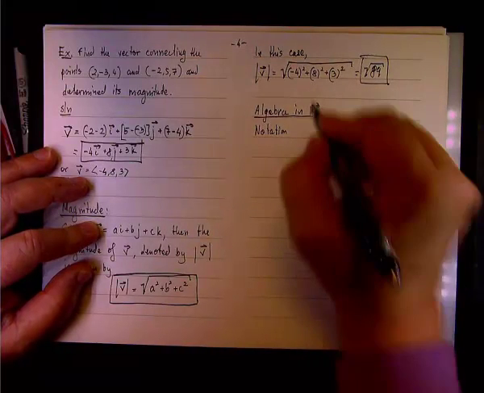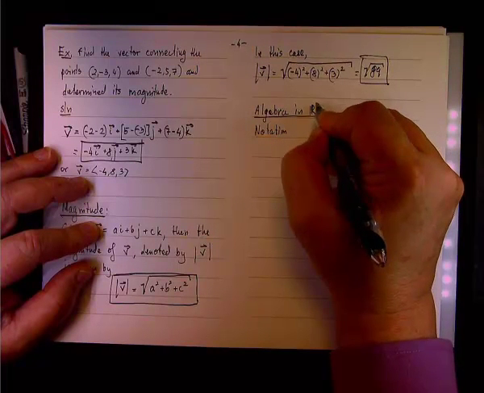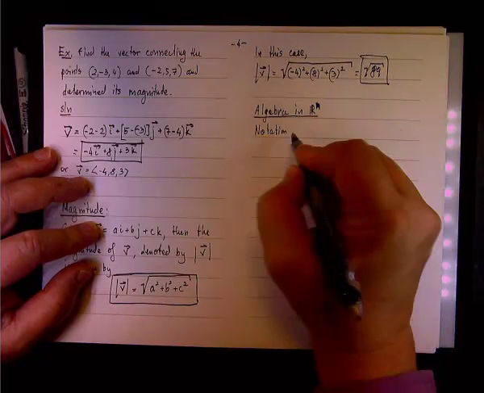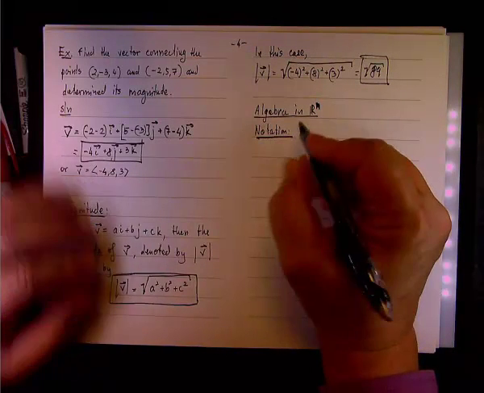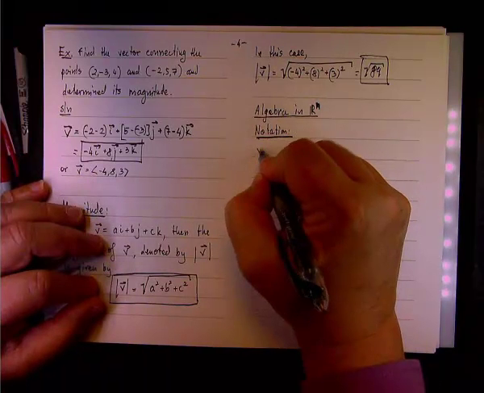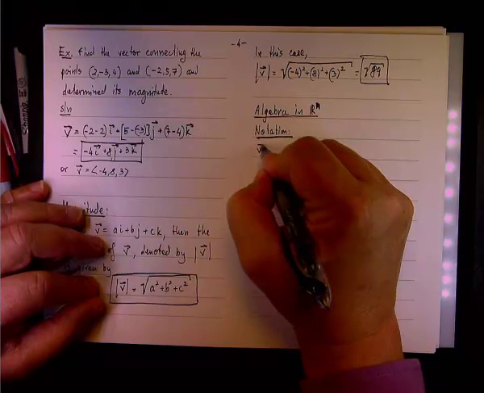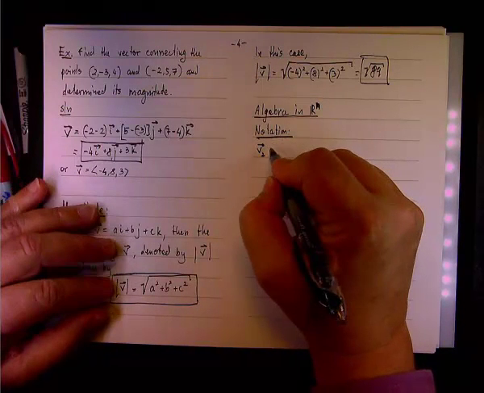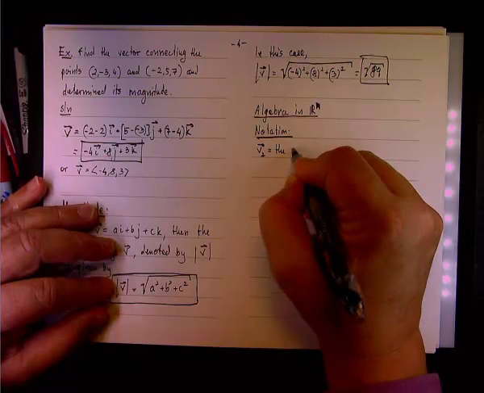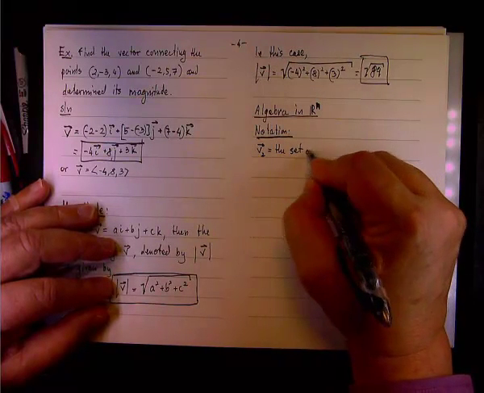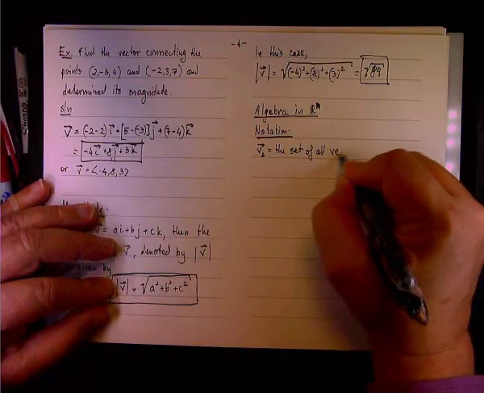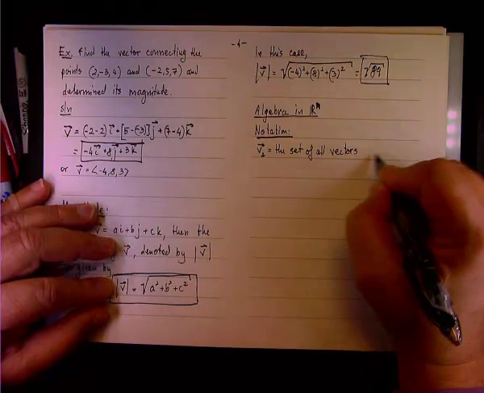Actually, let's change to Rn, like so. We're going to say the generic vector space in 2 dimensions will be V sub 2. Okay, so V sub 2 is actually the set of all vectors in R2.